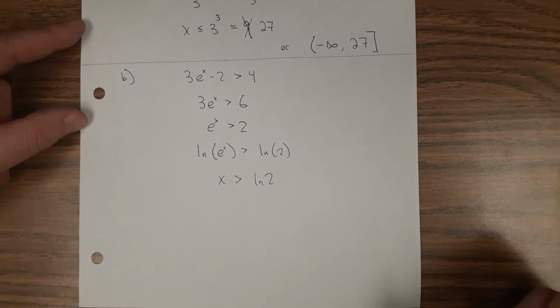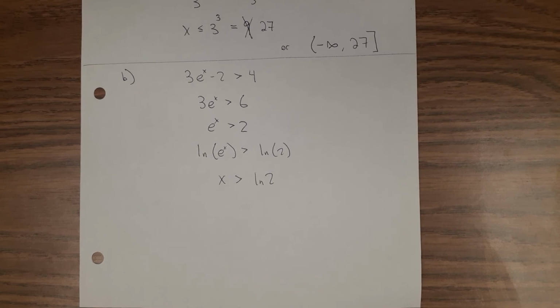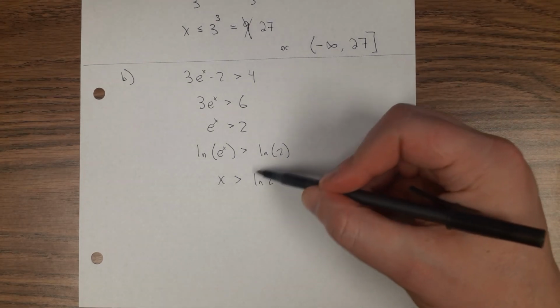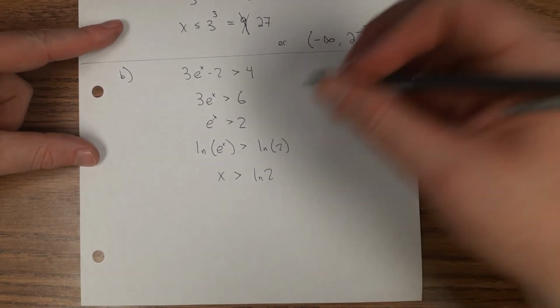X is greater than the natural log of 2. The natural log of 2 can't really be simplified. It's a number. If you put it in your calculator, it's 0.6, blah, blah, blah. The decimal goes on forever, actually. So this can't be simplified. It is what it is. It's just the natural log of 2.